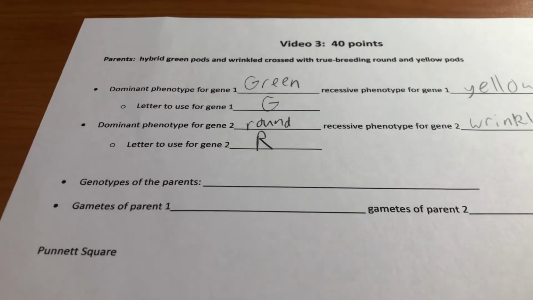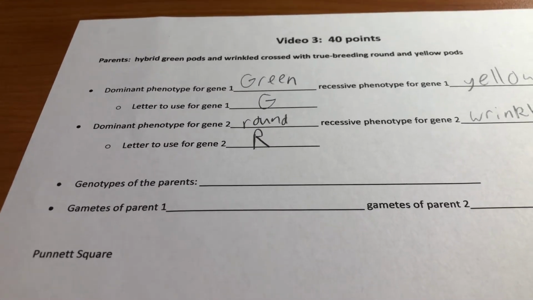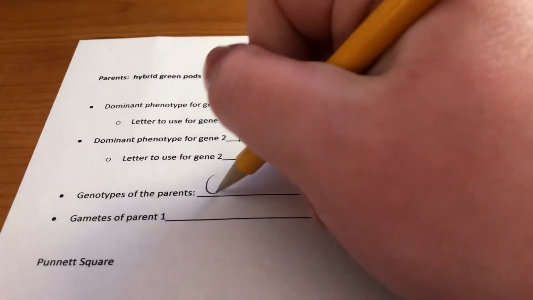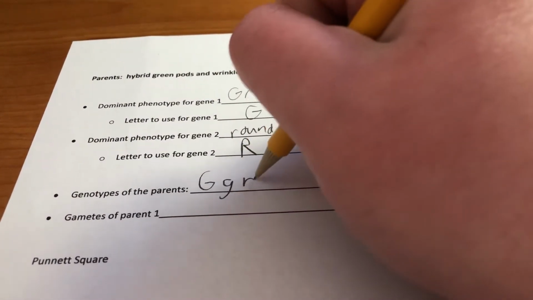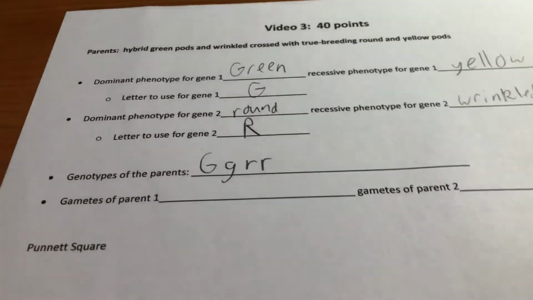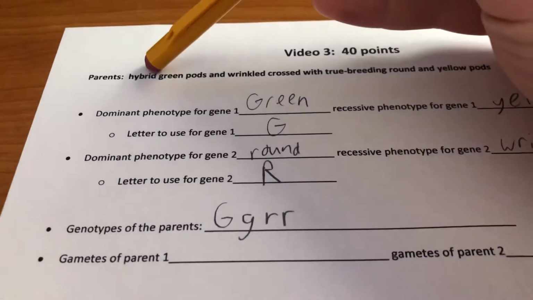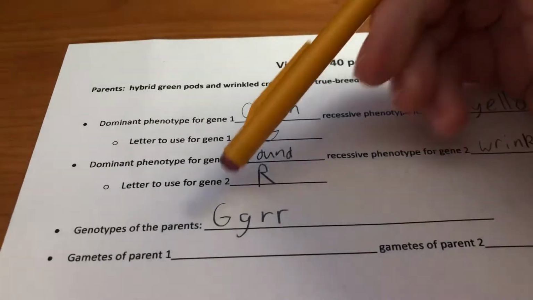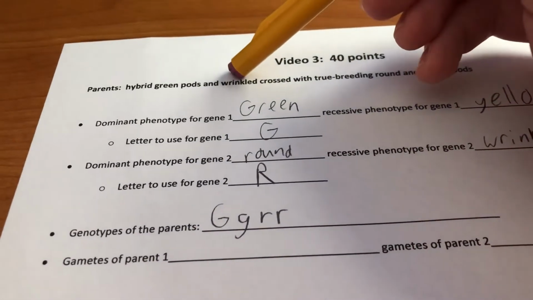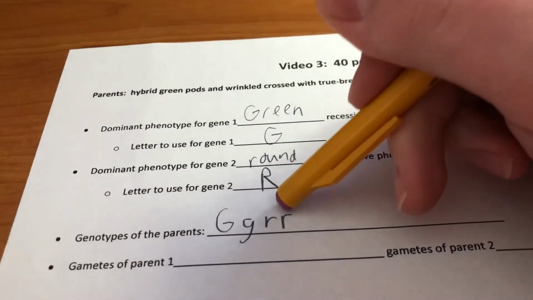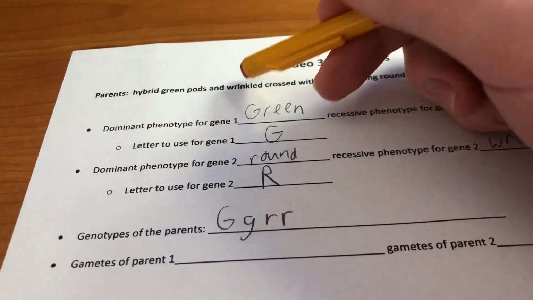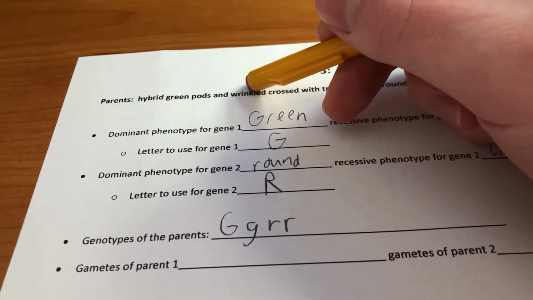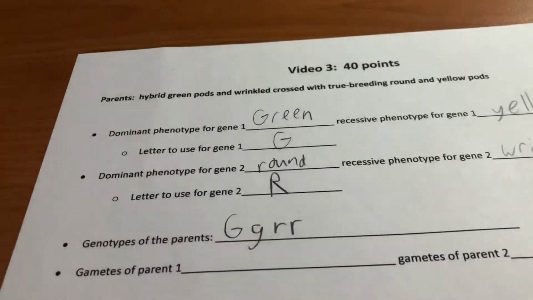And now the genotypes of the parents are capital G and lowercase g, and then 2 lowercase r's. Because just like up top, we have hybrid green pods, and this is a hybrid right here, and then wrinkled, which is homozygous, because that is assumed, since there is no clear statement of which it is.